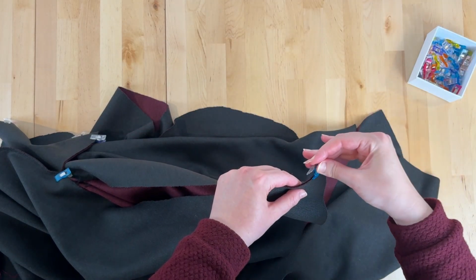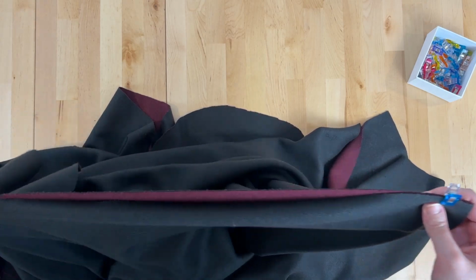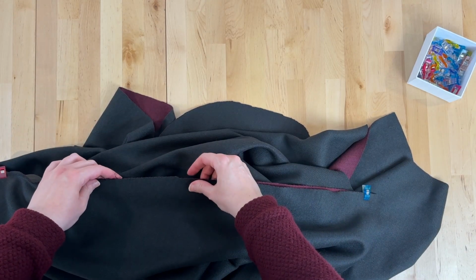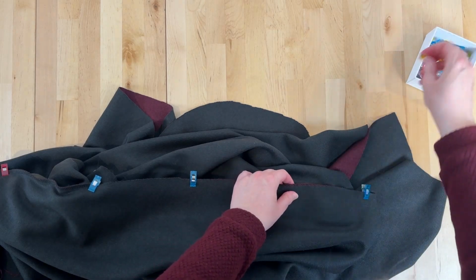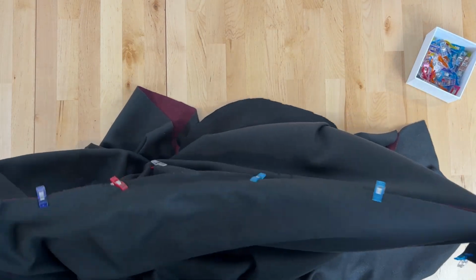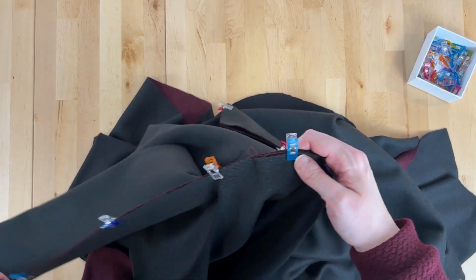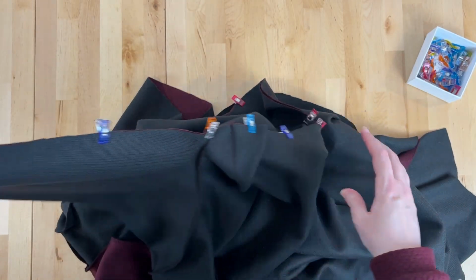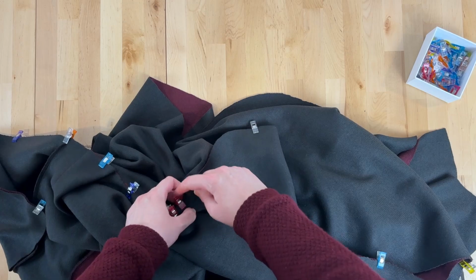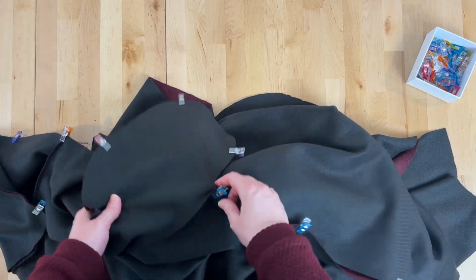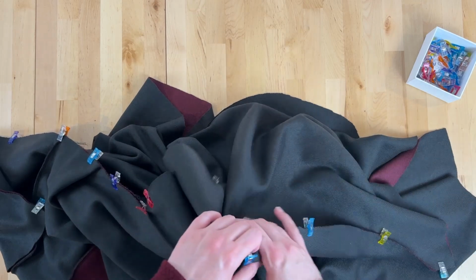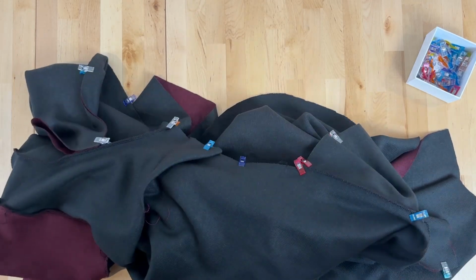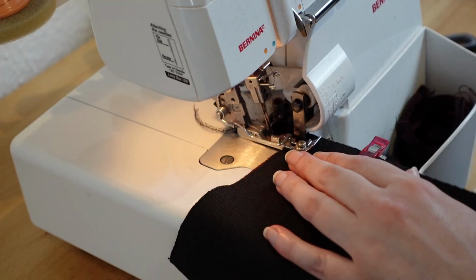And here's already the hem. So, two more clips. Okay, so this is one side. I will of course pin the other side too. And then I will sew all the way down around the pockets and down into the hem. And then I will check in again.